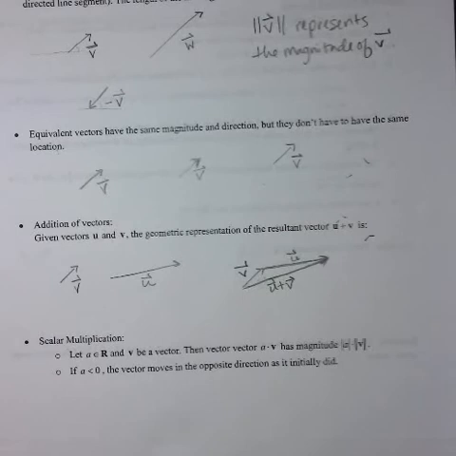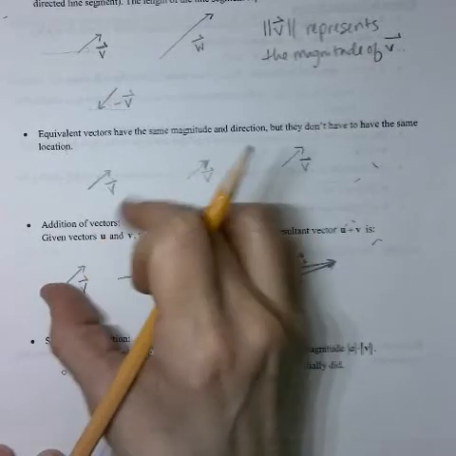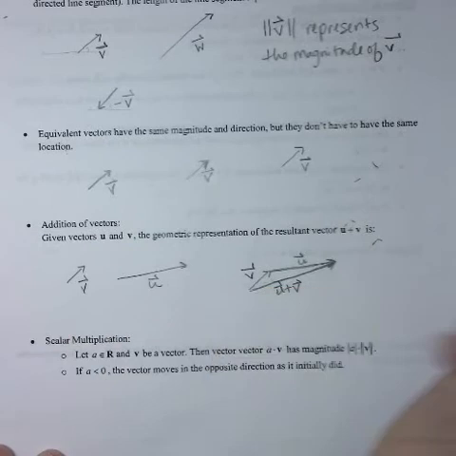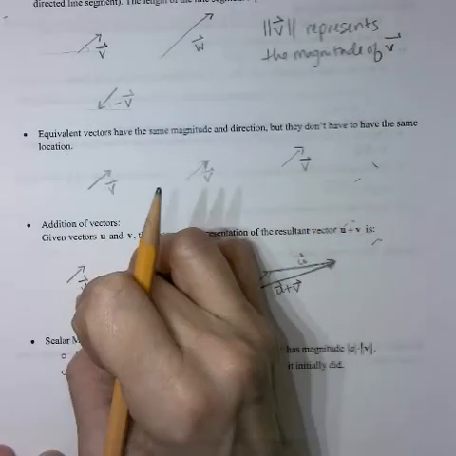Then let's talk about scalar multiples of vectors. So when we take a multiple of a vector, like say I have vector v here, and if I make it 10 times as long, then I'm multiplying by a scalar, the scalar 10, and that will be 10v.